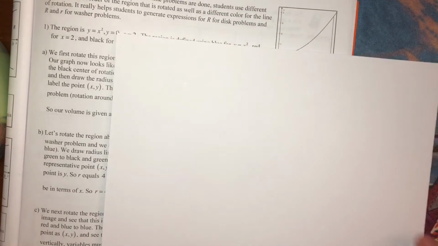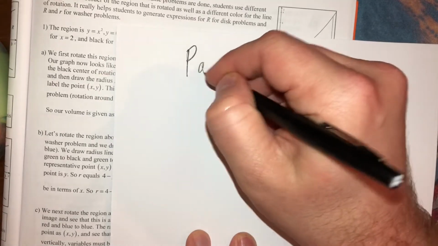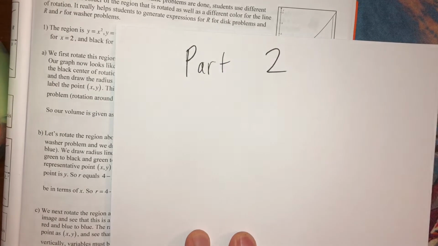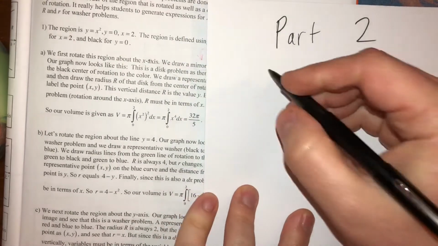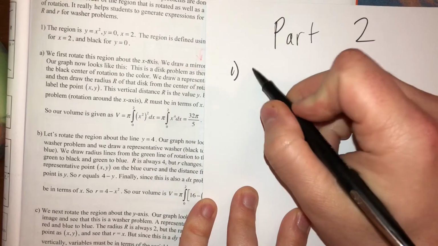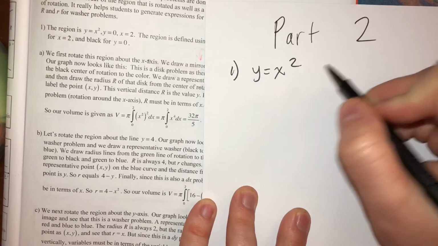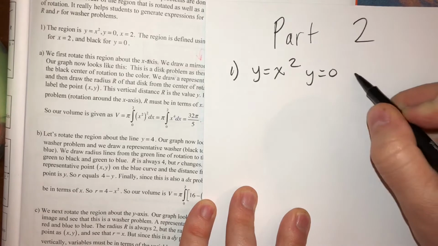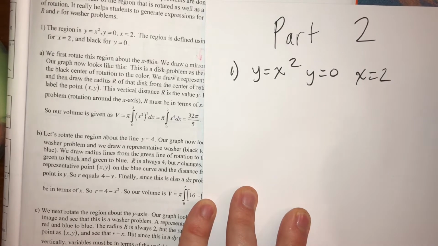I said I was going to do this. So part 2. We're going to look at number 1. It says y equals x squared, y equals 0, x equals 2.